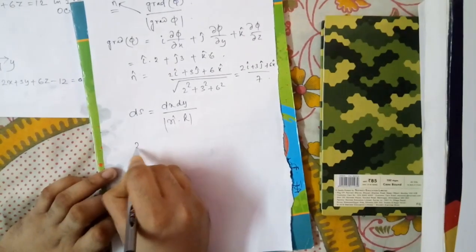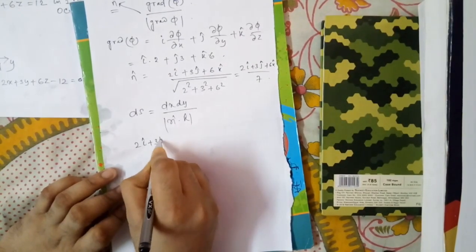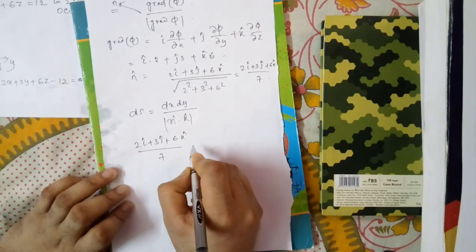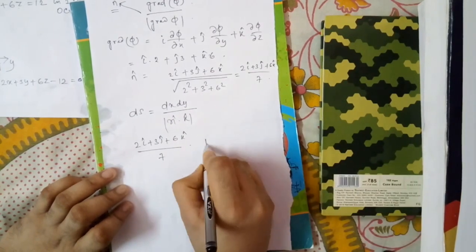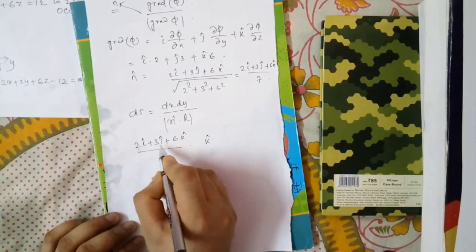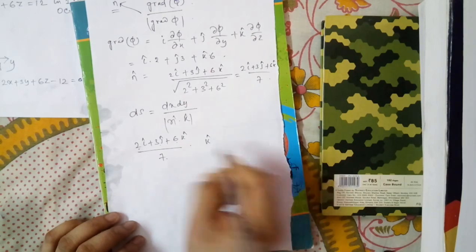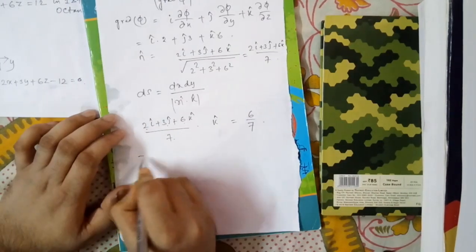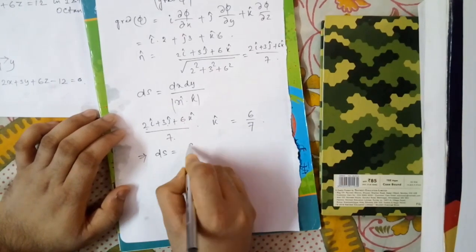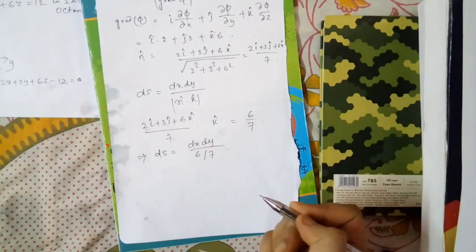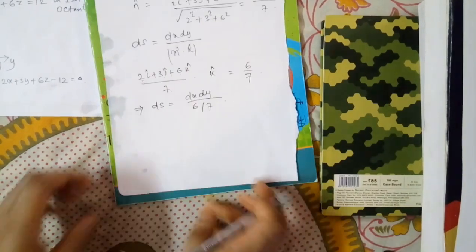dot k cap. So simply all these terms will become 0. This 6 by 7 will remain. So n cap dot k cap is equal to 6 by 7. ds is equal to dx dy by 6 by 7. Now let's put it in the actual formula.